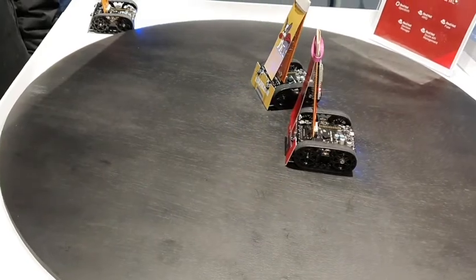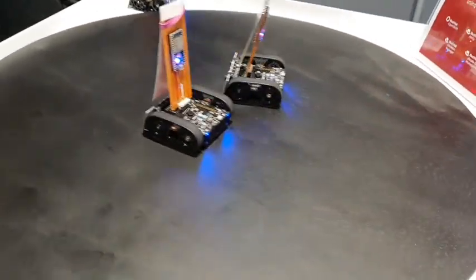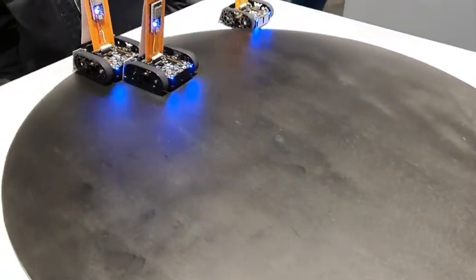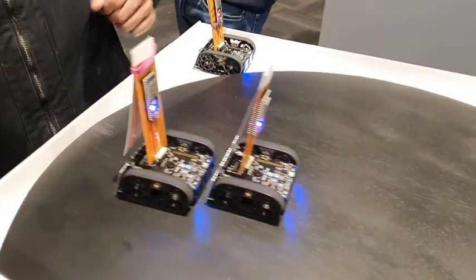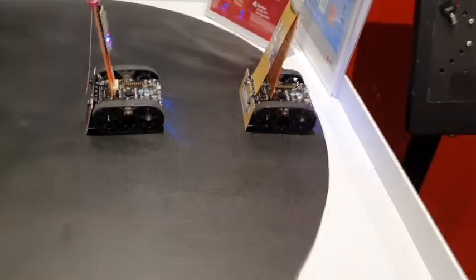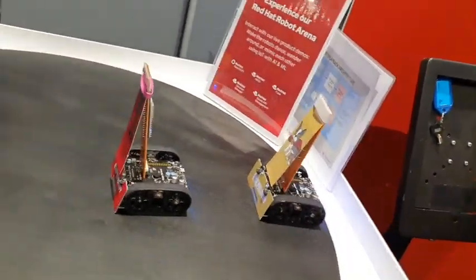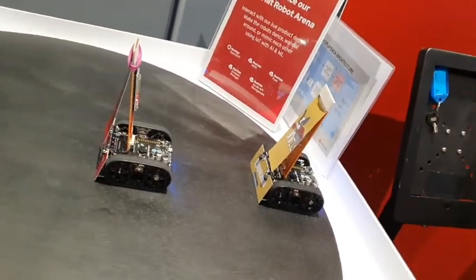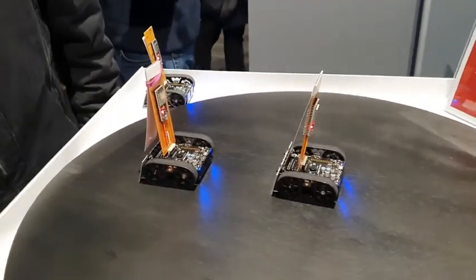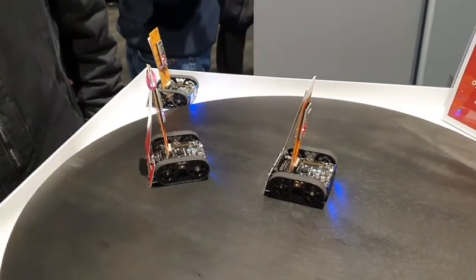They are actually controlled by an attendee to the forum. You can see he's controlling the one in the front, and the second one just mimics his movement. You see there's a slight time lag because it's sending the movement to a remote MQTT server, and the second one receives it from that remote MQTT server.